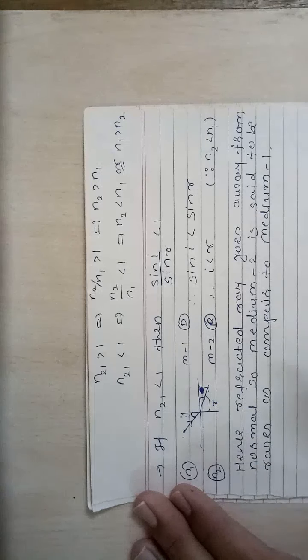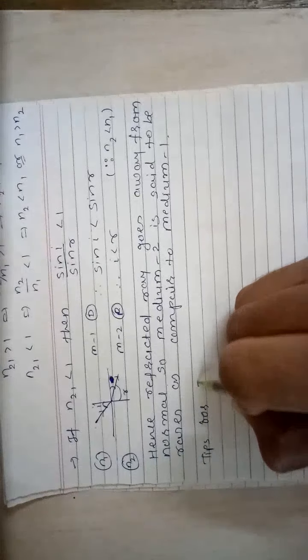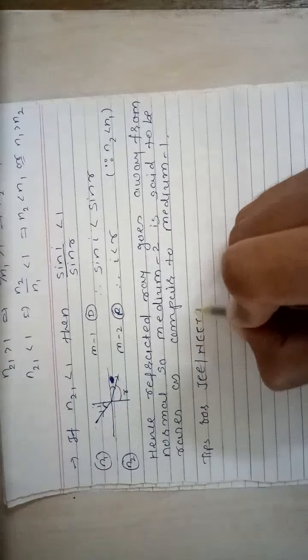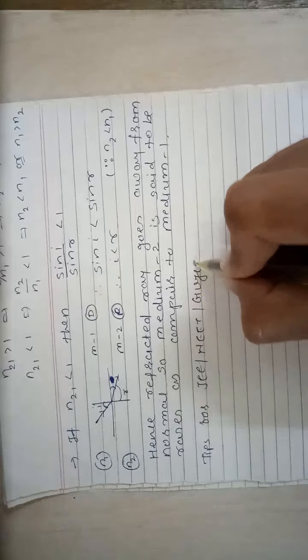Okay, friends. Now, one extra question for your JEE, NEET and GUJCAT. The tips for JEE, NEET or GUJCAT.